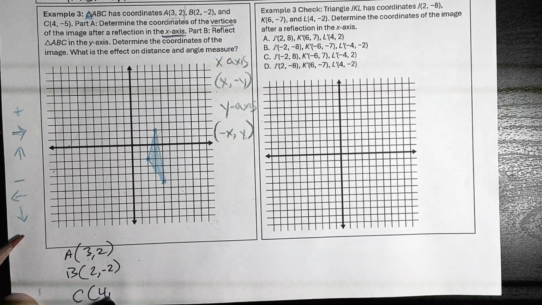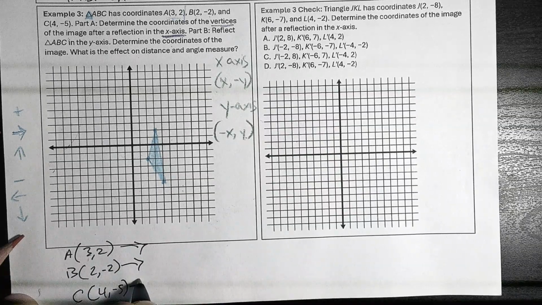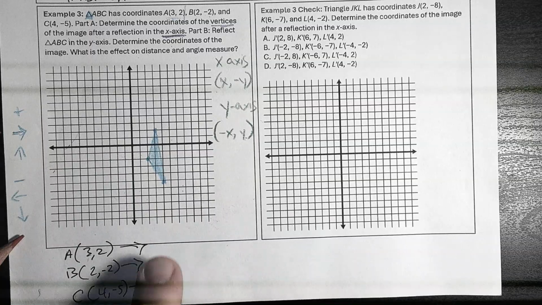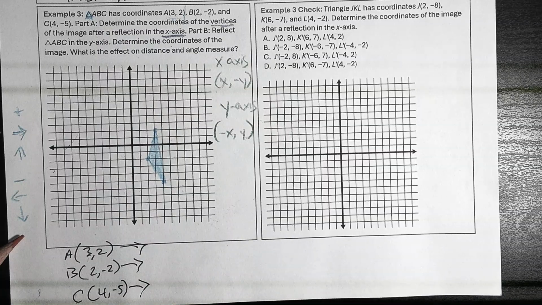So this was our pre-image. This is our image. Now in a minute, part B, our image will become our pre-image because it's the next step in the problem. Don't get it confused. We start here, then part A ends here, part B begins here, so it's the pre-image, and then we'll have another set of numbers.